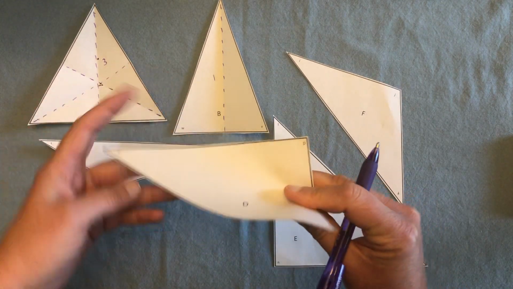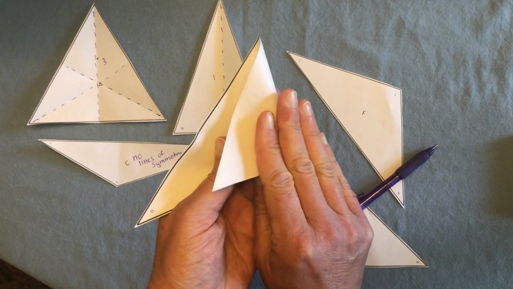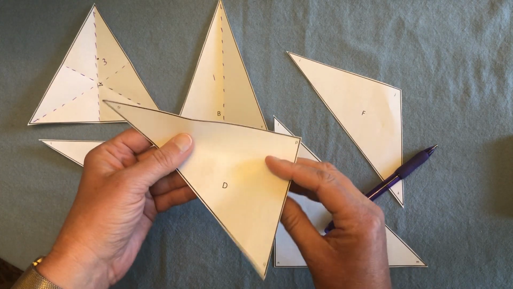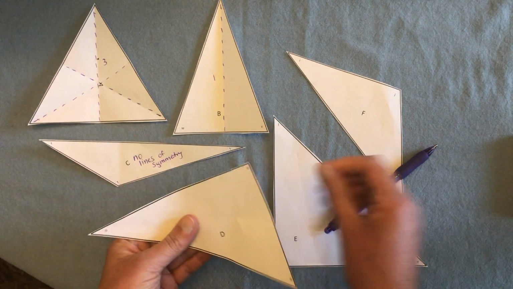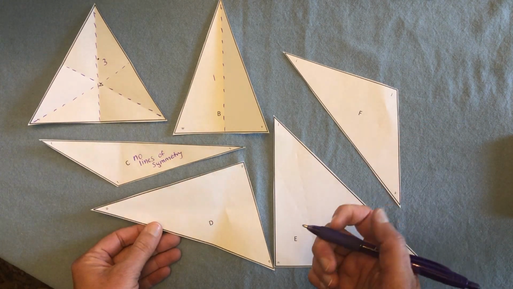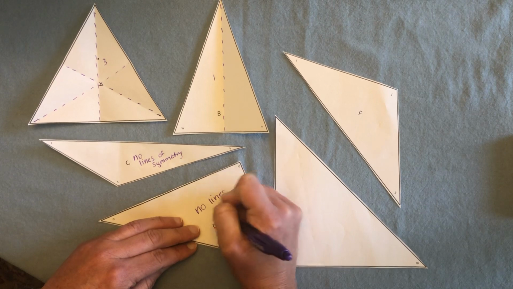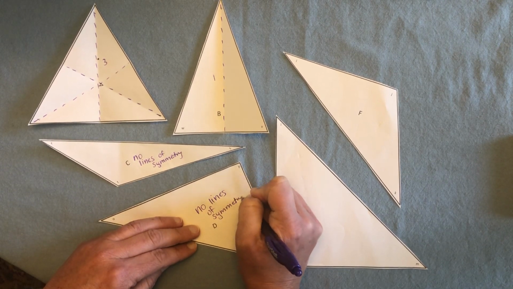No, I can't fold it over that way. These two lines look like they might. Nope. Triangle D, also no lines of symmetry.